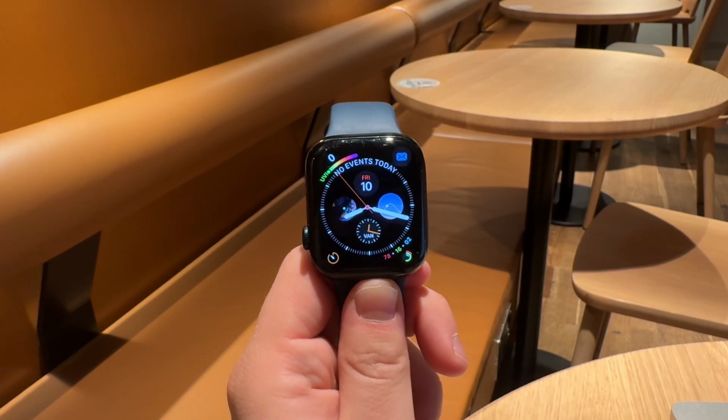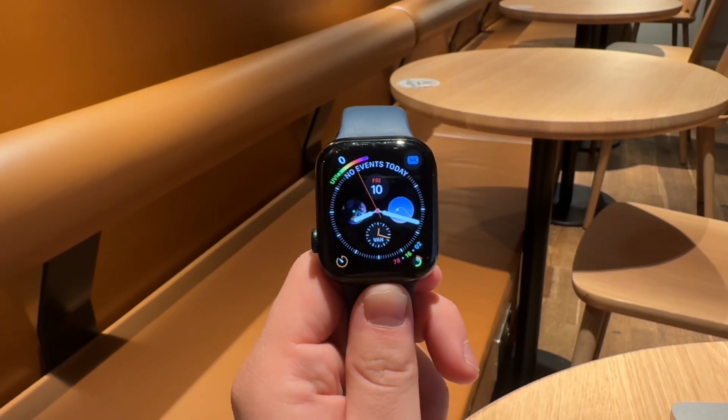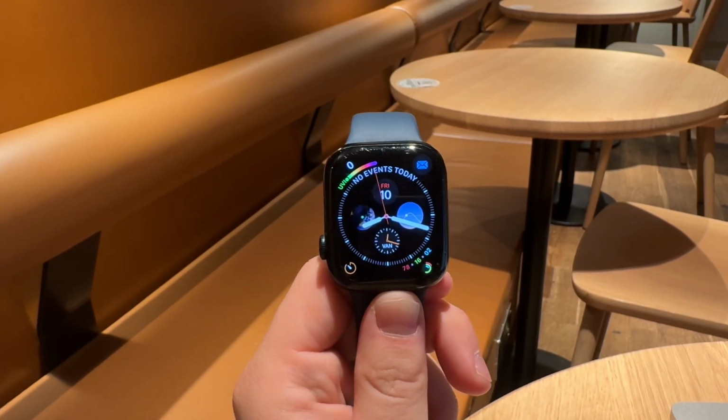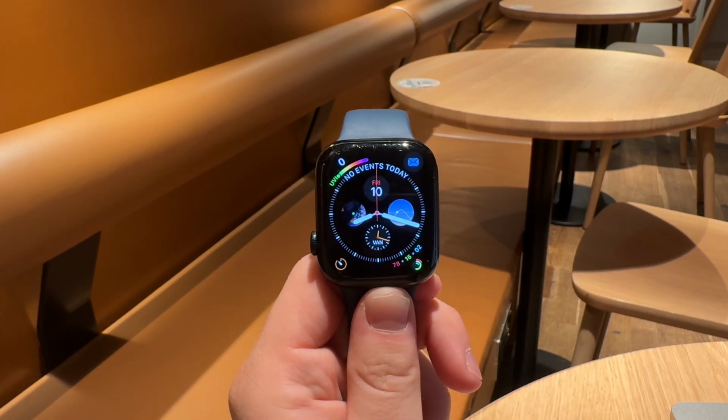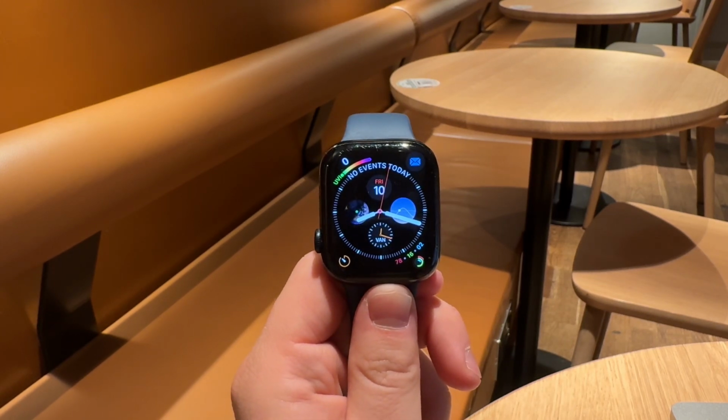Okay, so the Apple Watch is, in my opinion, the perfect device for tracking calories. And in this video, I'll show you how to see the calorie average on your Apple Watch. The whole process is pretty simple.